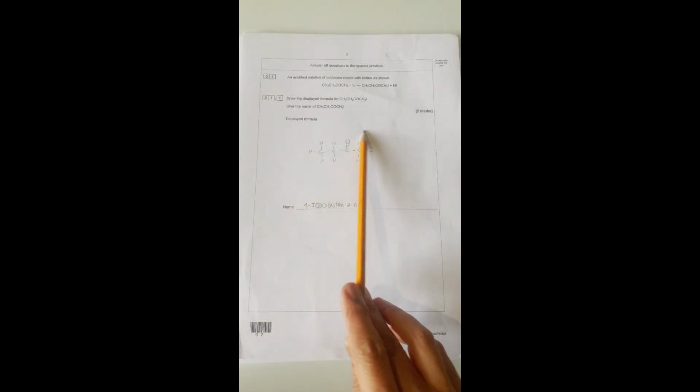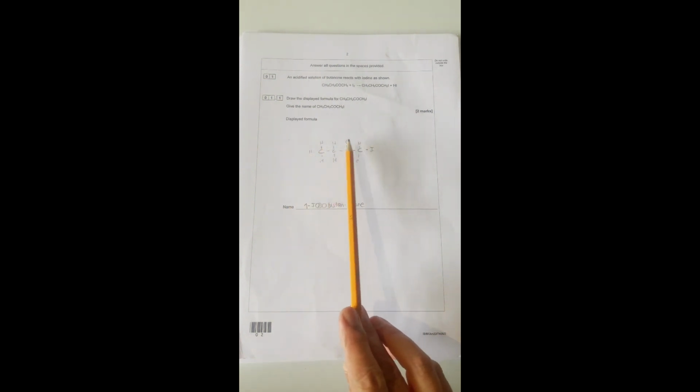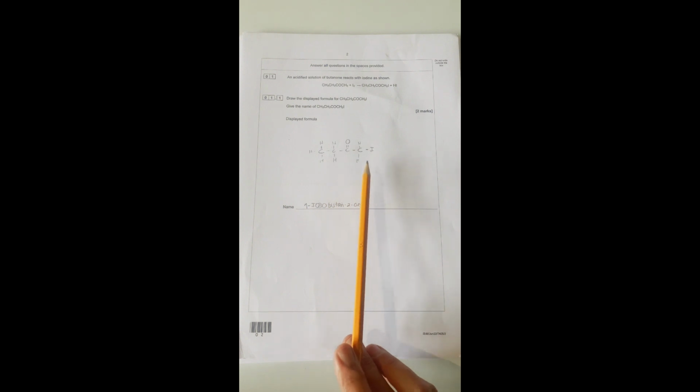So this is a displayed formula drawn. You must show every bond in a molecule. Okay, that's a displayed formula. And the name is 1-iodobutan-2-one. So that's the first question.